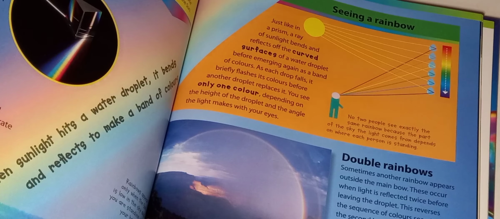Seeing a rainbow, just like in a prism, a ray of sunlight bends and reflects off the curved surfaces of a water droplet before emerging again as a band of colors. As the drop falls, it briefly flashes its colors before another droplet replaces it.